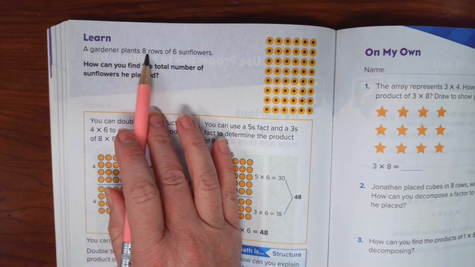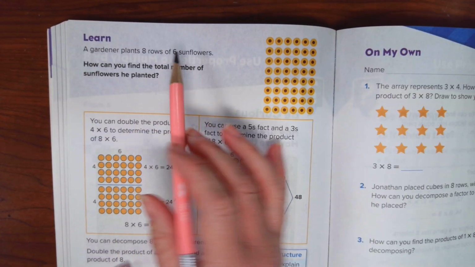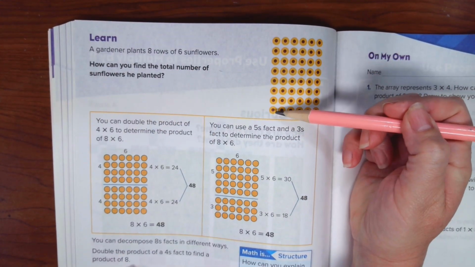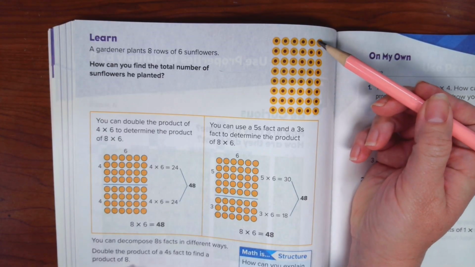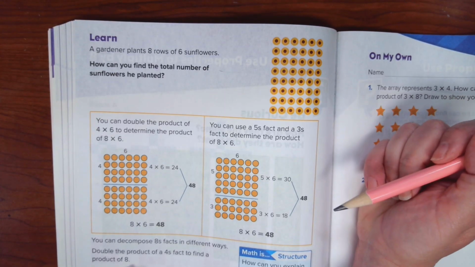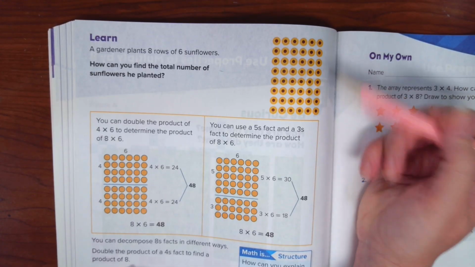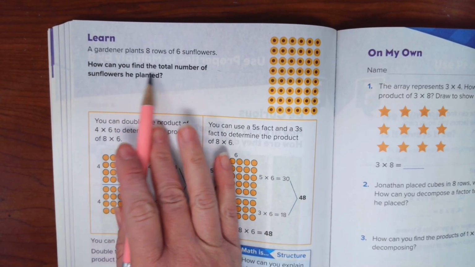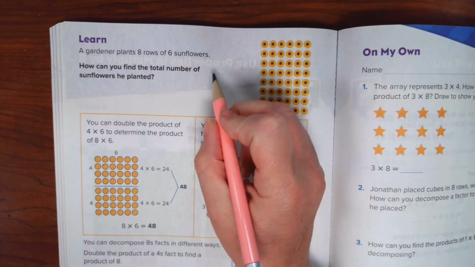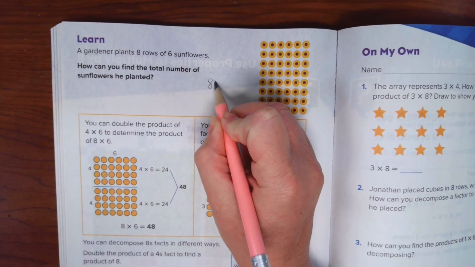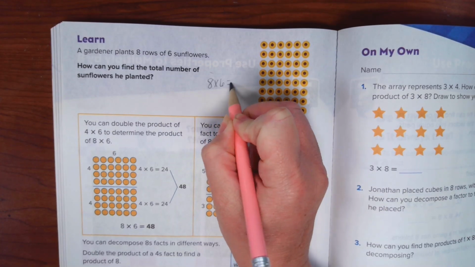A gardener plants 8 rows of 6 sunflowers. So we have 8 rows of 6 sunflowers. So here's 1 row of 6, here's 2 rows of 6, here's 3 rows of 6. How can you find the total number of sunflowers he planted? Well, we already know that we could do 8 times 6 to get to our answer.